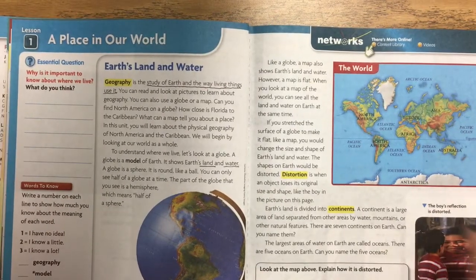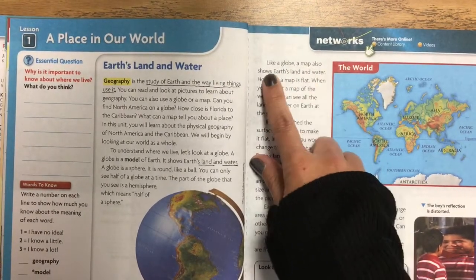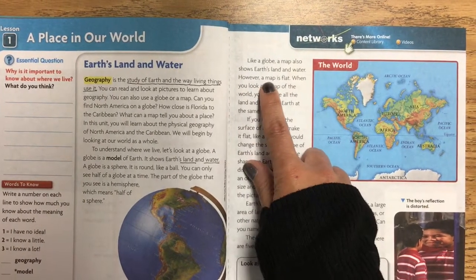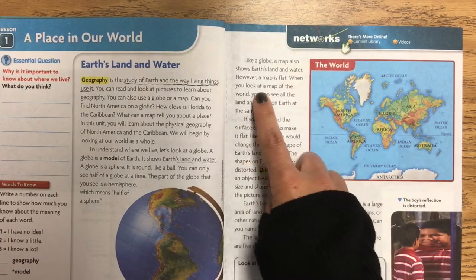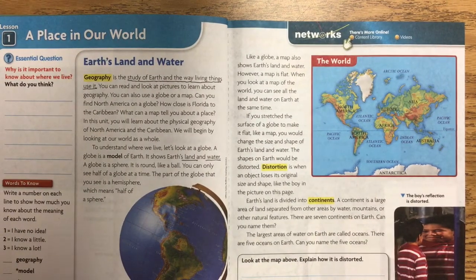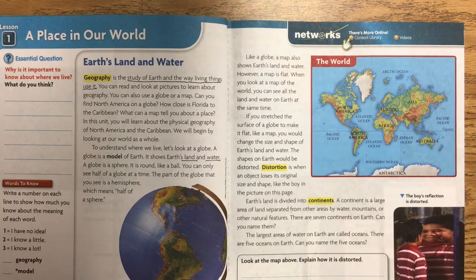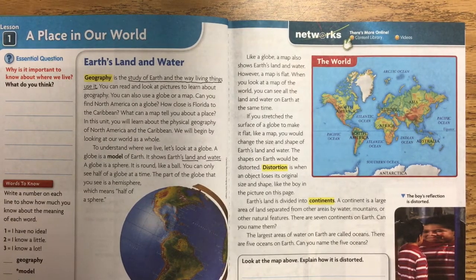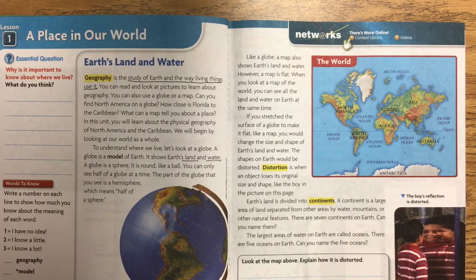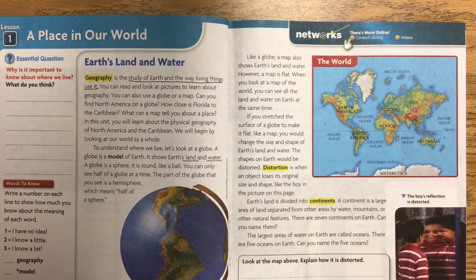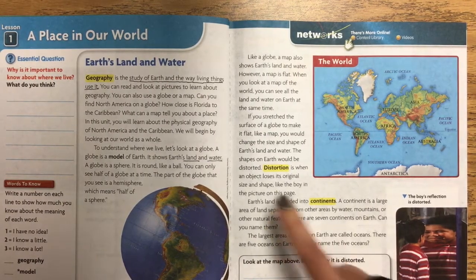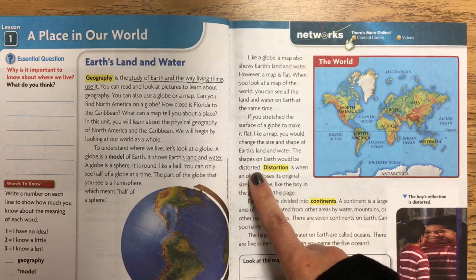Like a globe, a map also shows Earth's land and water. However, a map is flat. When you look at a map of the world, you can see all the land and water on Earth at the same time. If you stretched the surface of a globe to make it flat like a map, you would change the size and shape of Earth's land and water. The shapes on Earth would be distorted.